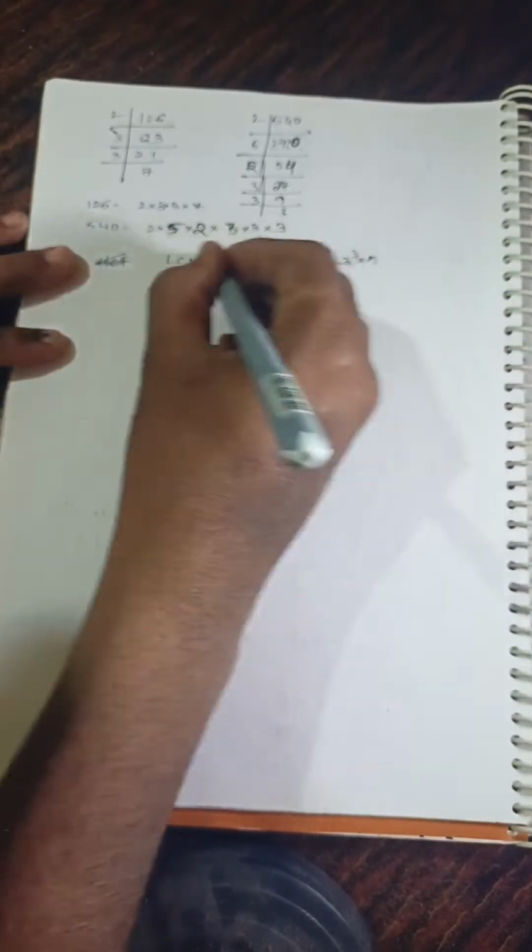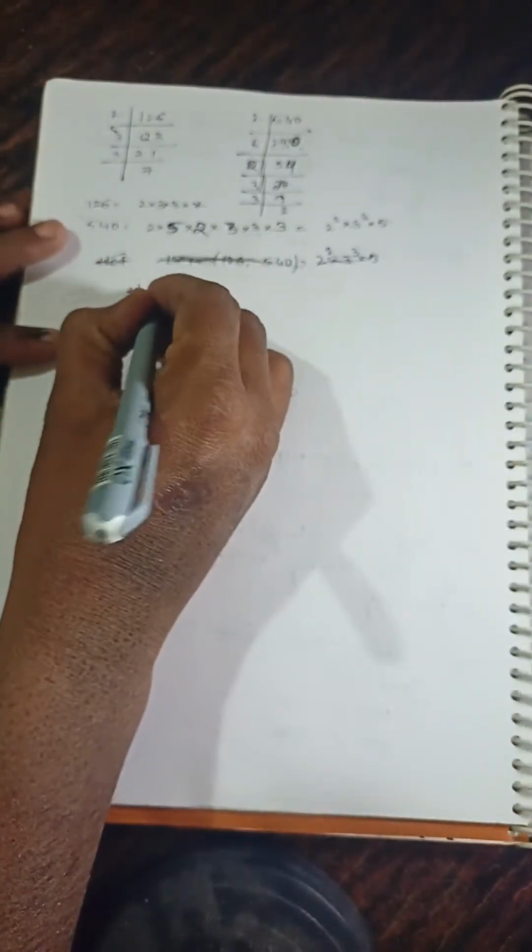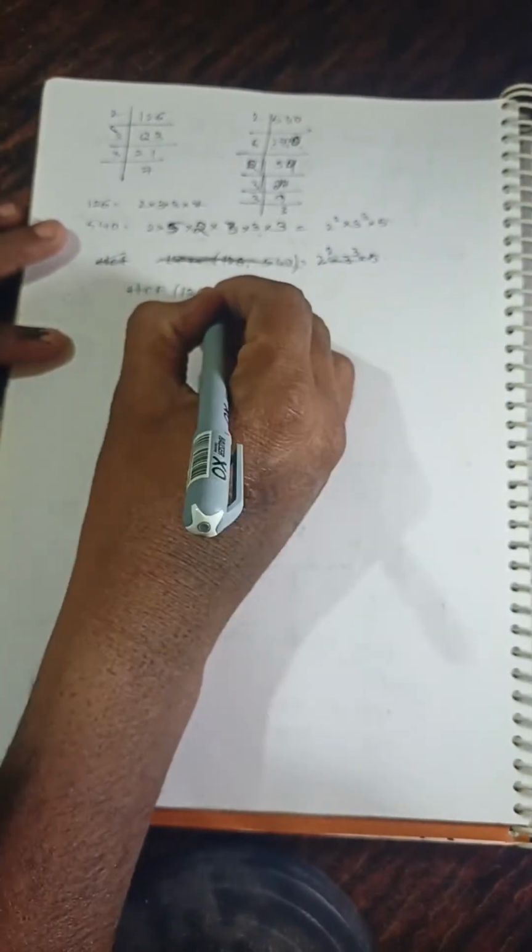So finally what you will write: 2 power of 2 into 3 power of 3 into 5. So finally we are going to write the answer, that is HCF of 126 comma 540.